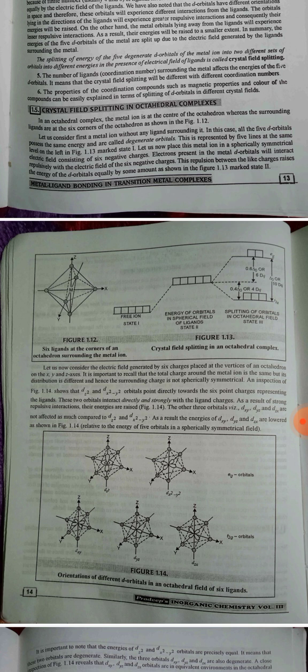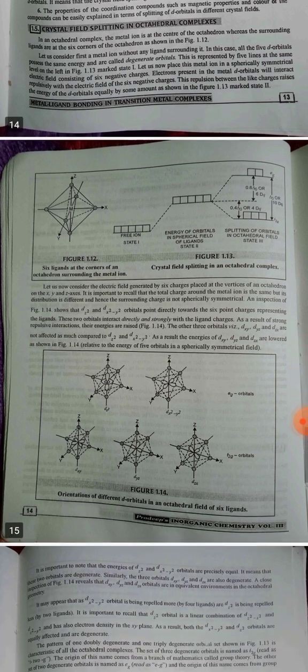Let us now place this metal ion in a spherically symmetrical electric field consisting of 6 negative charges. Electrons present in the metal d orbitals will interact repulsively with the electric field of the 6 negative charges. This repulsion between like charges raises the energy of the d orbitals equally by some amount.